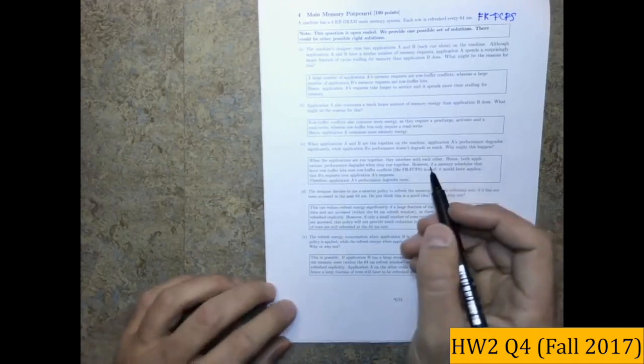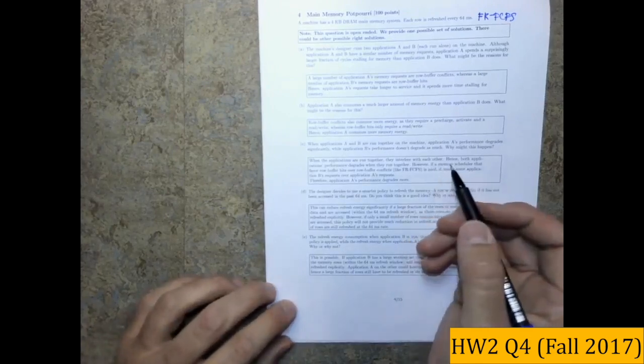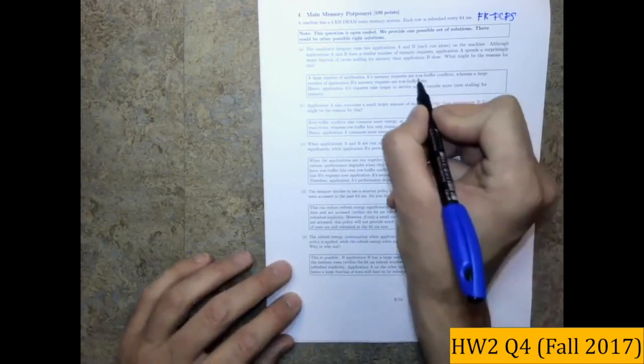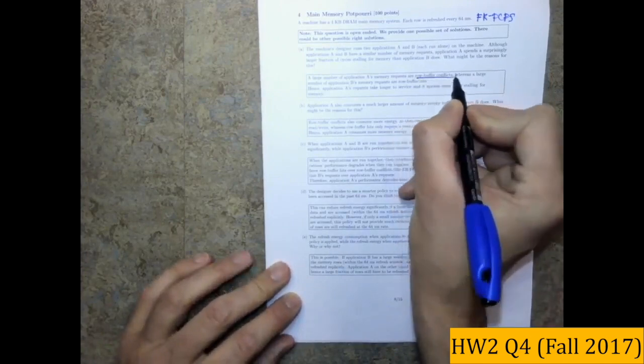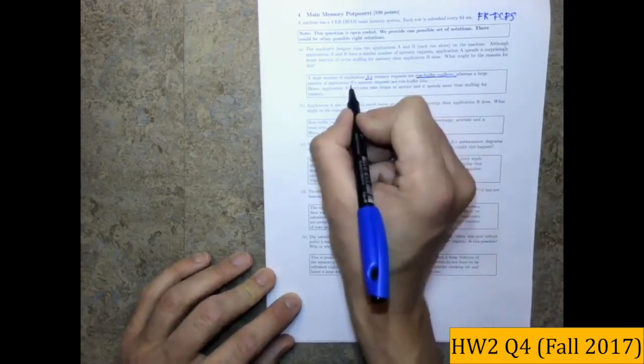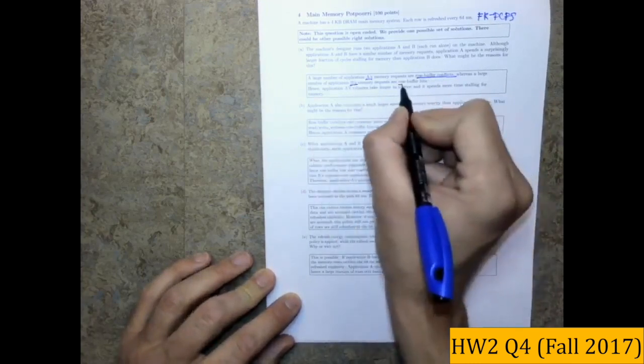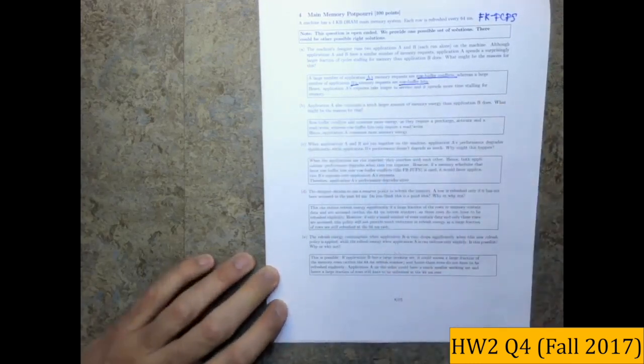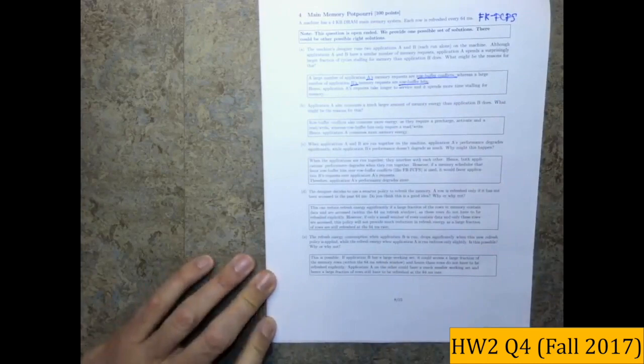So assuming that we are using first ready, first come, first serve, a possible answer to this question is that application A has such a large fraction of cycles because there are many row buffer conflicts for application A. Luckily, it's much better for application B, probably many row buffer hits.